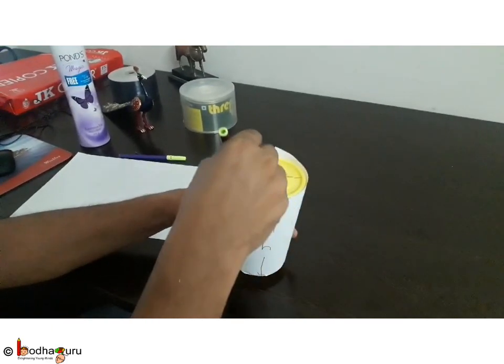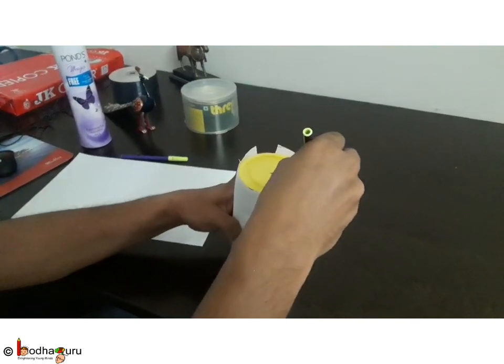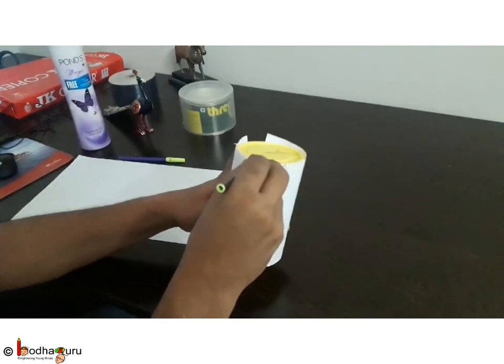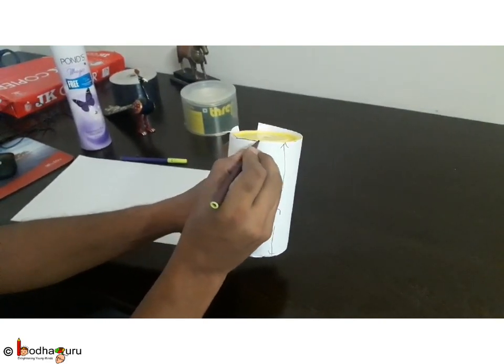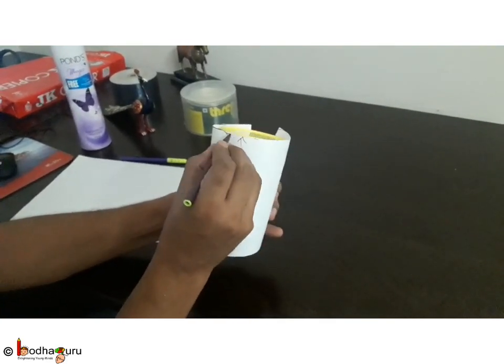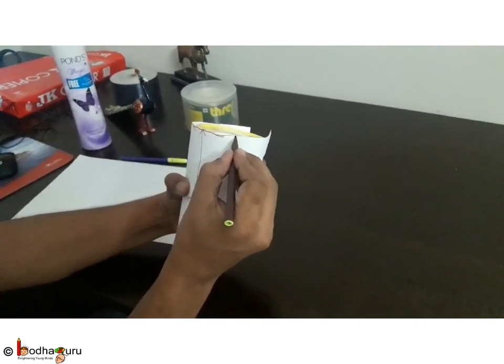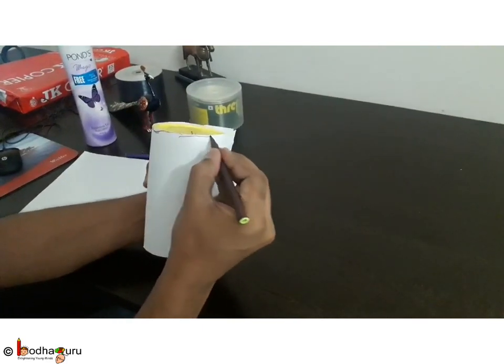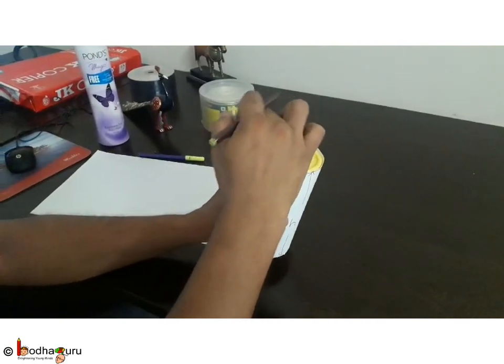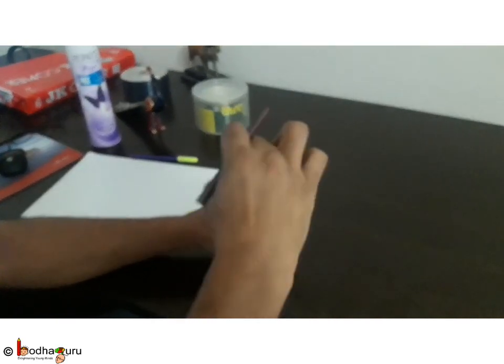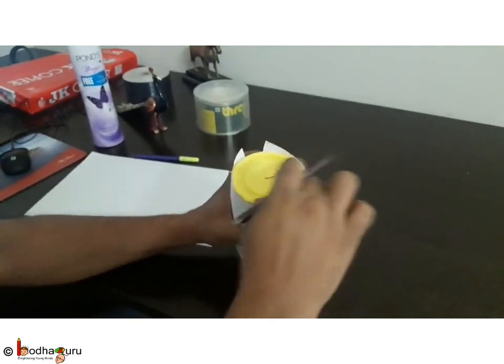Circumference is the outside boundary of this circle, right? So this line which I am drawing on the top of this paper, just drawing a simple line on the corner, which is going all the way till the back, is the circumference of this circle, the outside boundary of this circle.